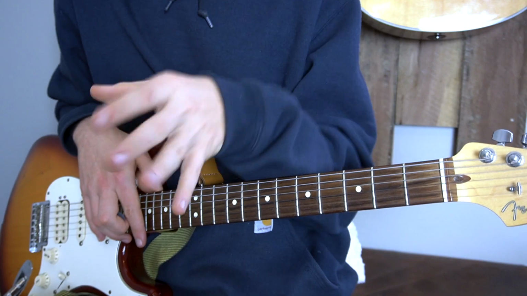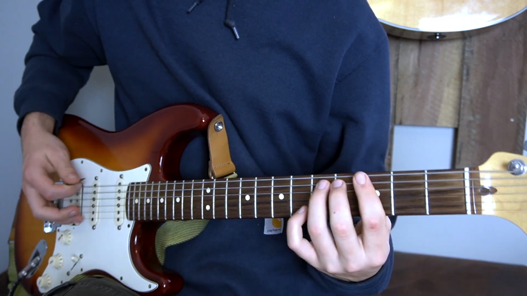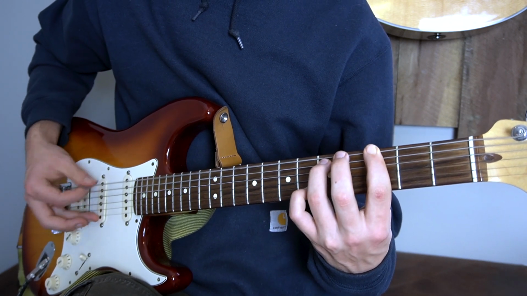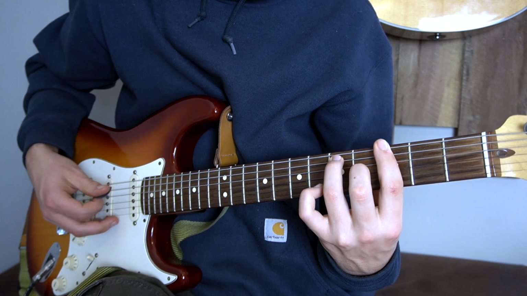Right after that pre-chorus, it doesn't go to the chorus like the name might suggest. It goes back to the verse. And instead of playing the pre-chorus, you start with this G power chord to a major 7 chord.